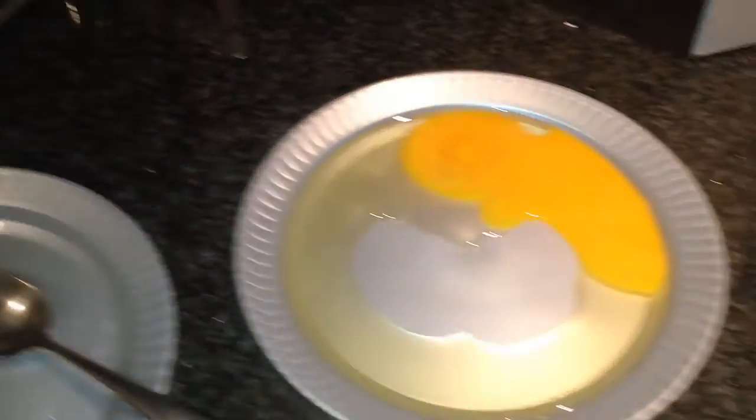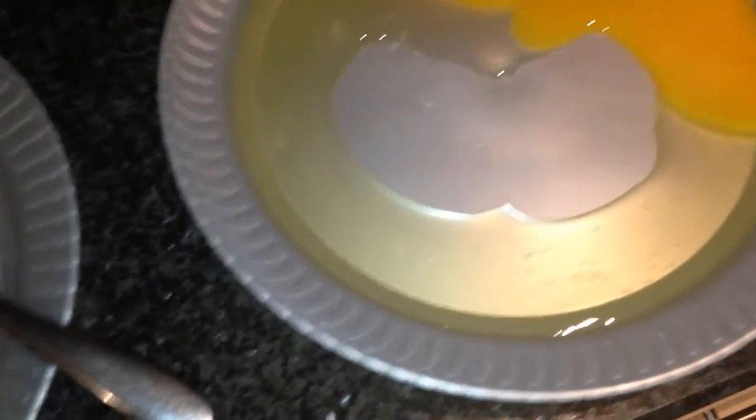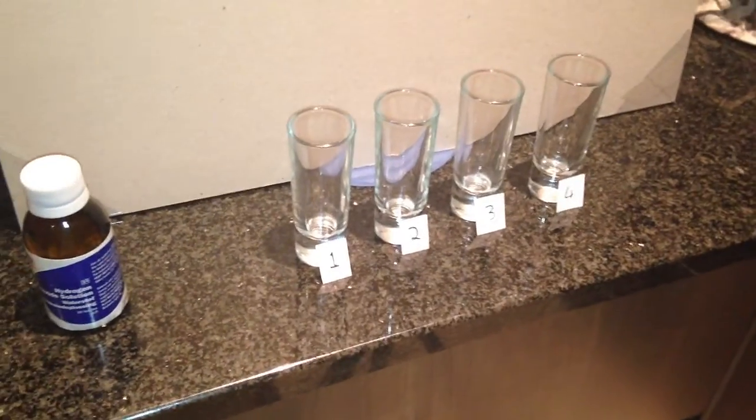Beans, I've rinsed them with water because we're testing the beans, not the sauce. I failed to open the egg, but I'll use this part, the egg white. Cool, I'll pour in the hydrogen peroxide and we're ready to go.